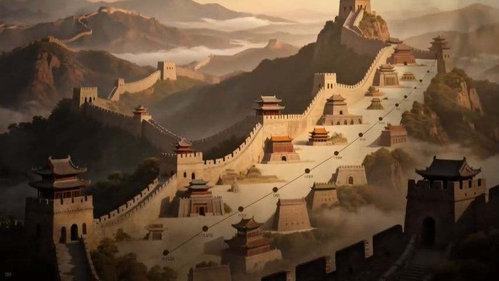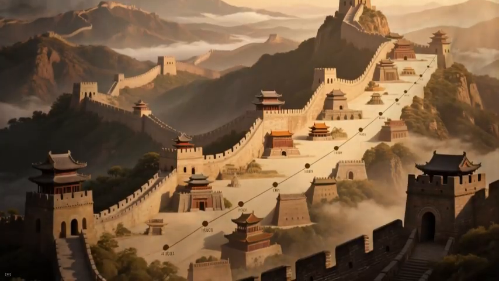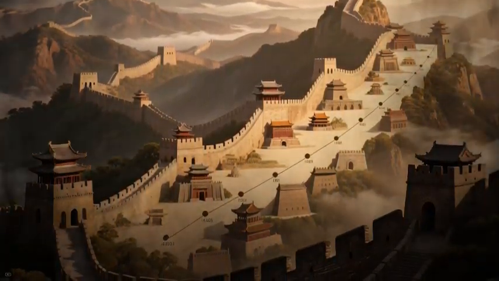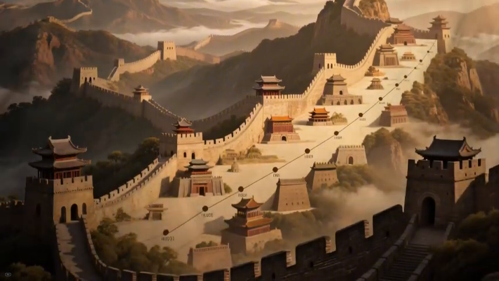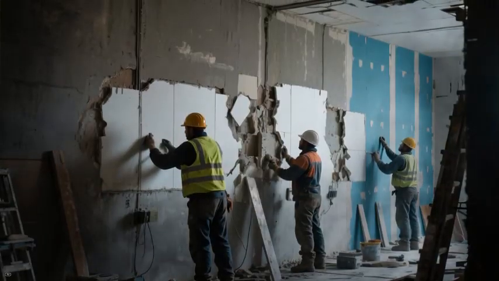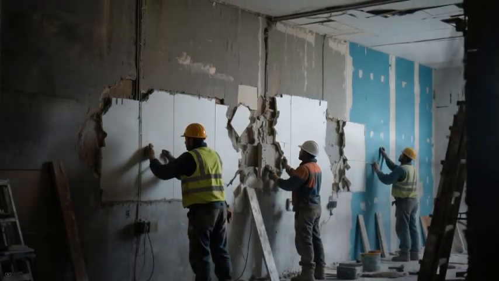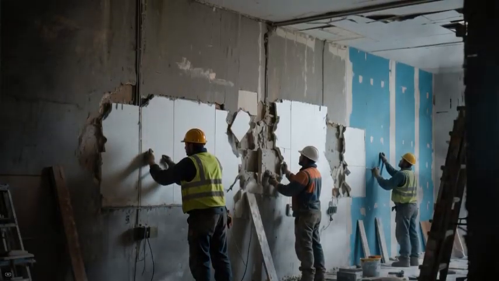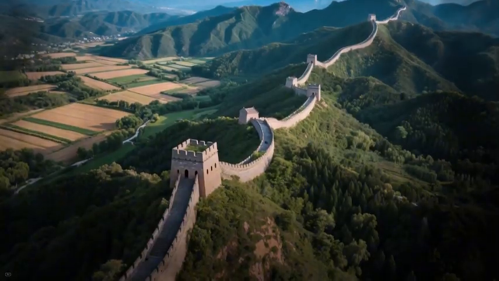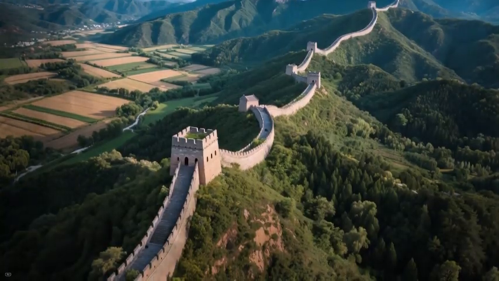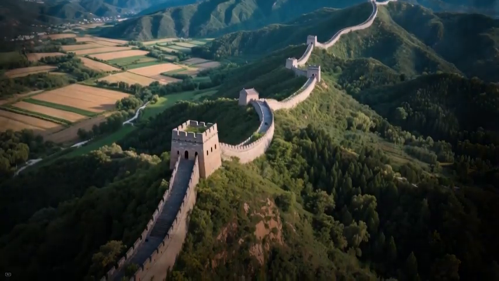As each dynasty built upon previous structures, the wall became a physical record of decisions shaped by climate, terrain, and available resources. These variations continued to influence construction in later periods, guiding where walls were rebuilt, strengthened, or altered to meet new demands. The frontier remained a place where natural conditions shaped human planning, and the wall evolved in response to those conditions across centuries.